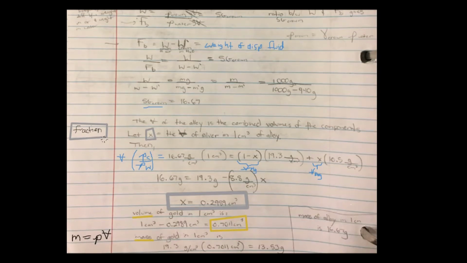Okay, so now we want to find the fractional volume of silver. How we're going to do that is use an equation using our specific gravity, and we're going to assume the total volume of the crown is 1 centimeter cubed, just for easier arithmetic. In that volume of 1 centimeter cubed, we have 16.67 grams per centimeter cubed of density. That will be the density of the crown.